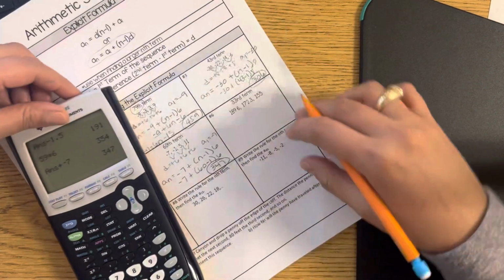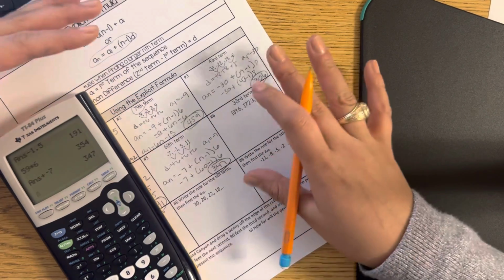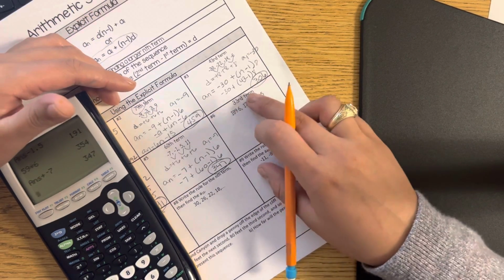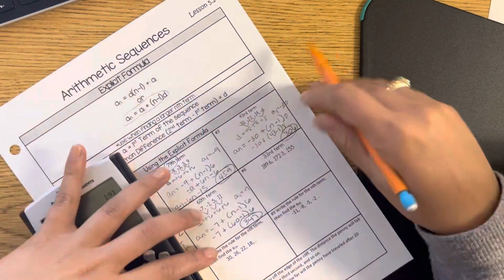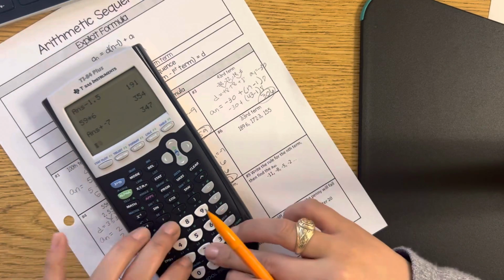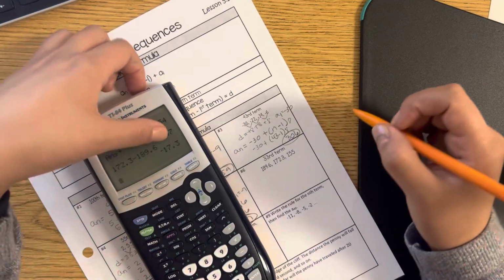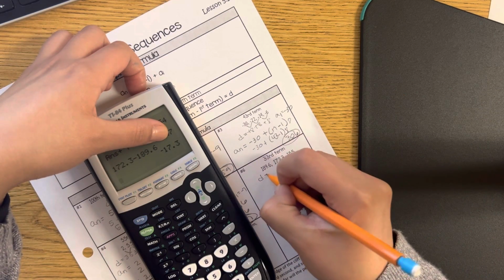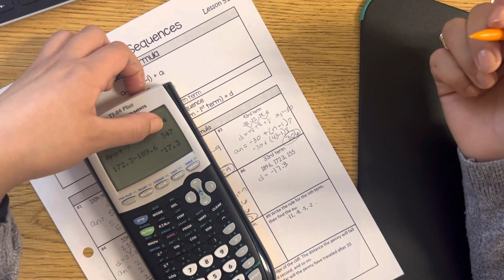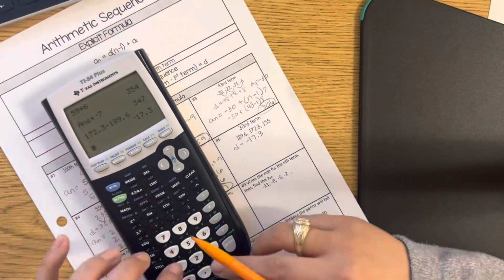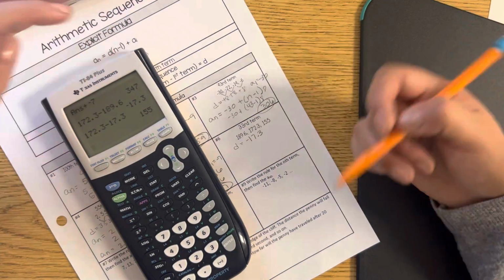Let's do one more like the second type we saw. So it involves decimals. If you have trouble figuring out what the common difference is from number to number, the trick is you take your second term and subtract your first term. So for instance here, 172.3 minus 189.6 gives me a common difference of -17.3. That means I'm subtracting 17.3 every time. And I can check it by 172.3 minus 17.3. And that's how I get 155, so it's correct.